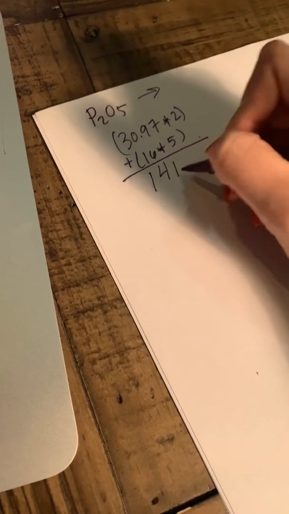So your phosphorus, based on your periodic table, has 30.97 times 2. There's 2 of those. And your oxygen is 16 times 5. Right? So once you multiply it out and add them together, your empirical mass should be 141.94 grams.